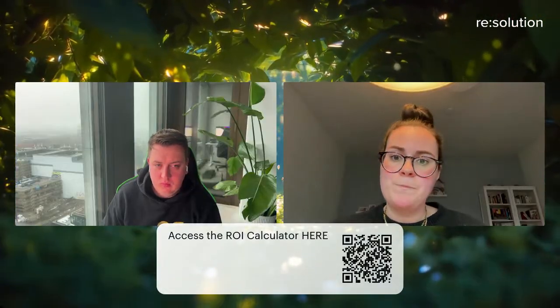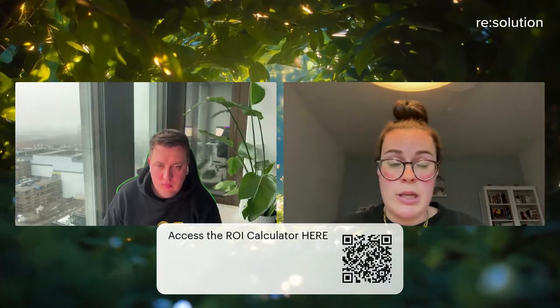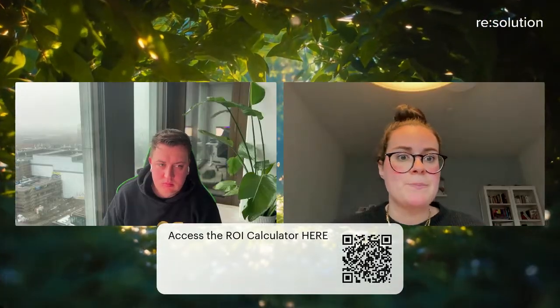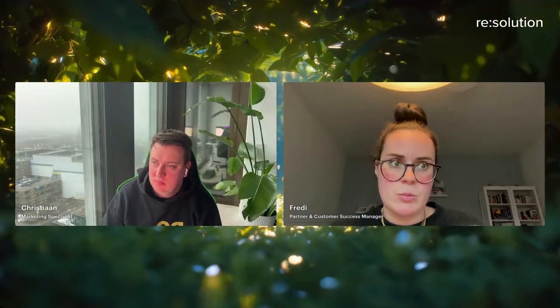Therefore, you put a QR code on. Perfect. It leads you directly to the ROI calculator where you can see what potential you have for savings. So that would be the next steps. And we're already finished. We're too quick.